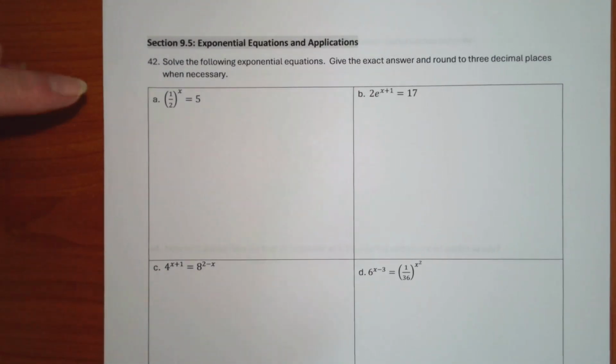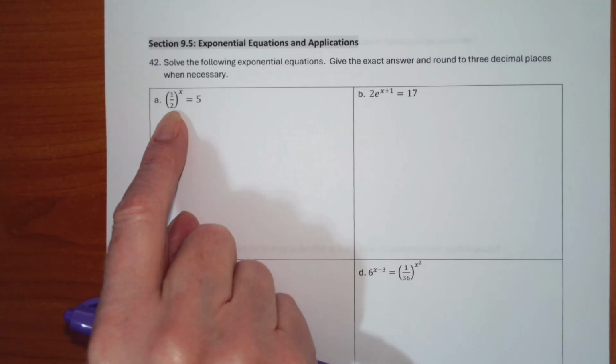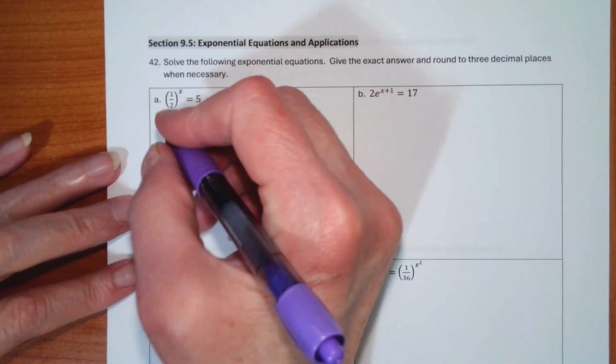Now there are a lot of different ways that you can do this. You can either just use log base 10, natural log, or you can use this as your base. It doesn't matter. So I'm going to do this one both ways.